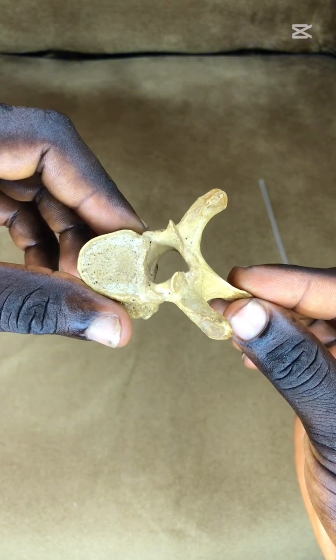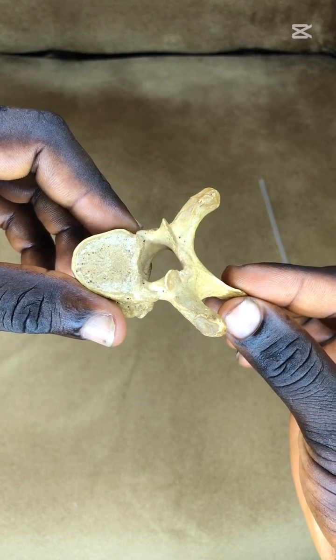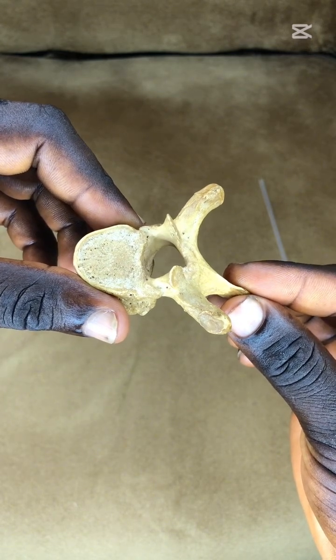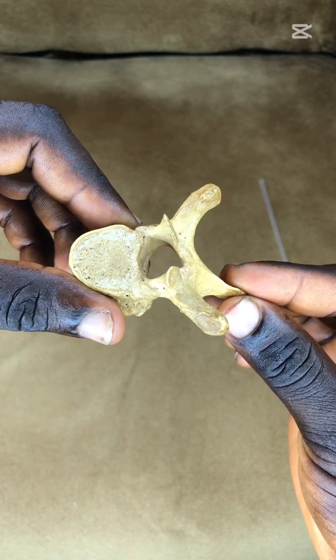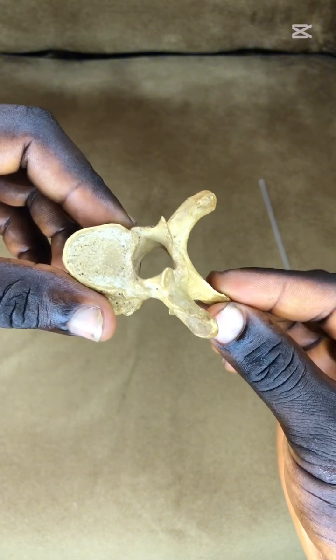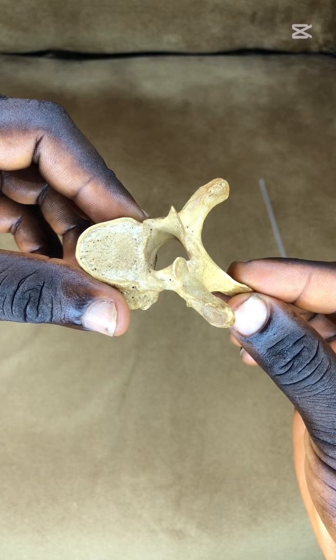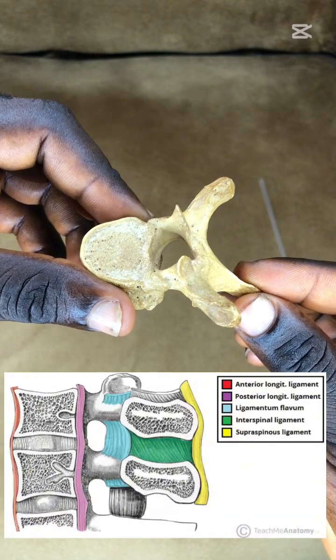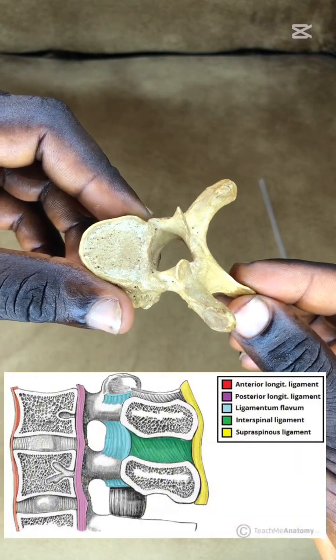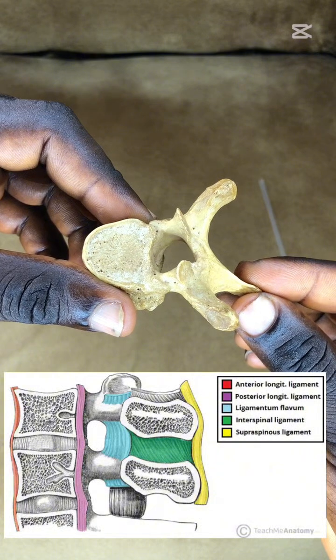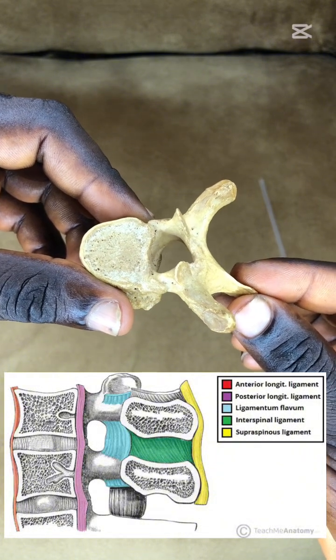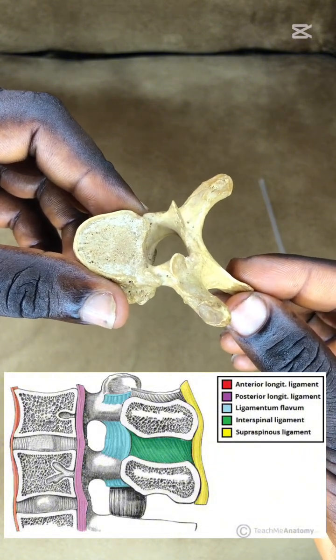It is found throughout the entire length of the vertebral column, which covers the vertebral body and also the vertebral arch. It covers the vertebral body and also the intervening intervertebral disc alongside other structures.